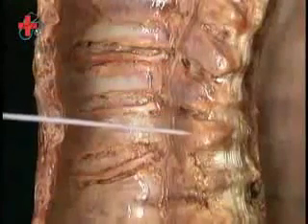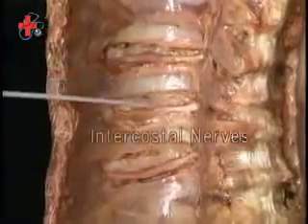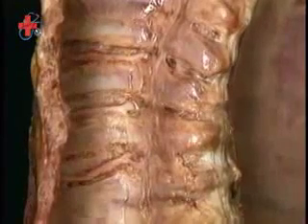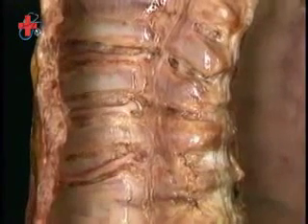Now we'll look at the intercostal nerves and at the sympathetic trunk. Here are the vertebral bodies. Here's the proximal end of one of the ribs. Here are three of the intercostal nerves. They're the direct continuation of the anterior rami of the thoracic spinal nerves. They give motor innervation to the intercostal muscles and sensory innervation to the chest wall. They run closely with the intercostal blood vessels, which have been removed in this dissection.